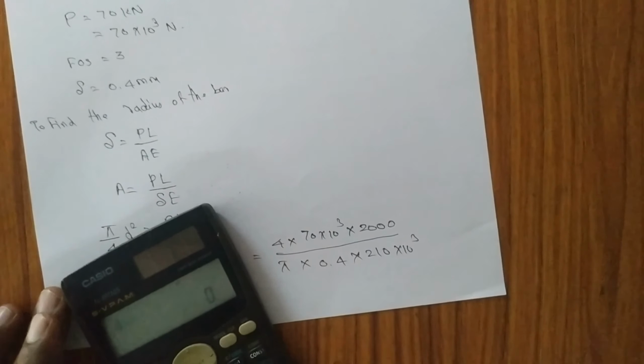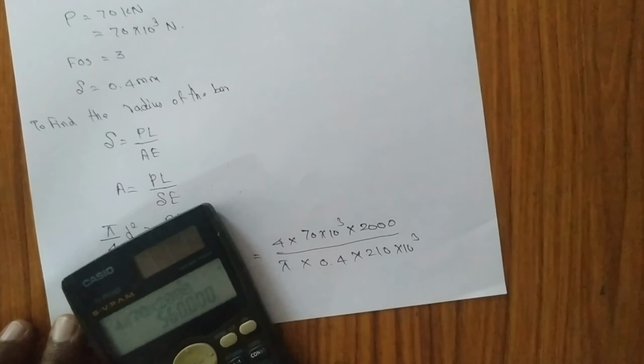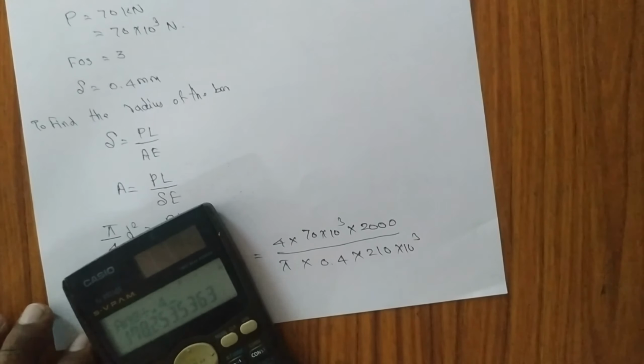So 4 into 70 into 2000, divided by pi, divided by 0.4, divided by 210, divided by 1000.